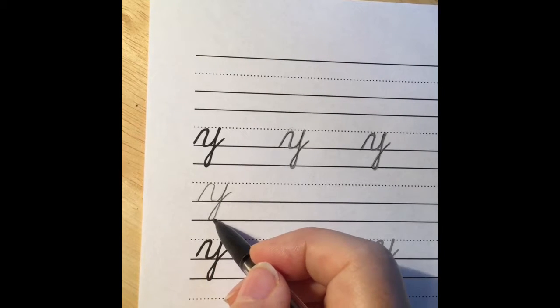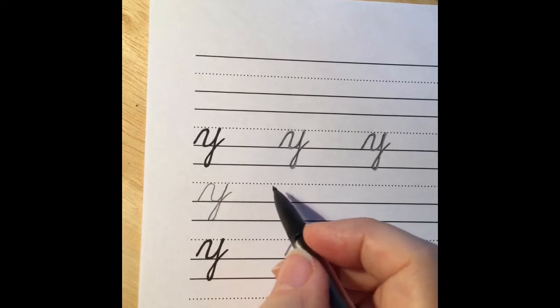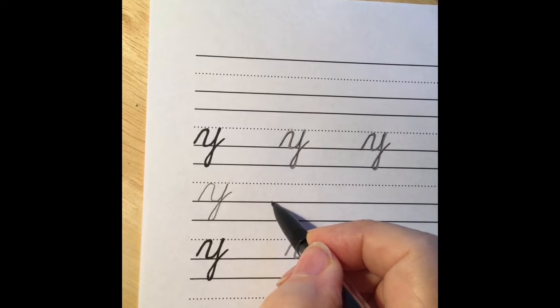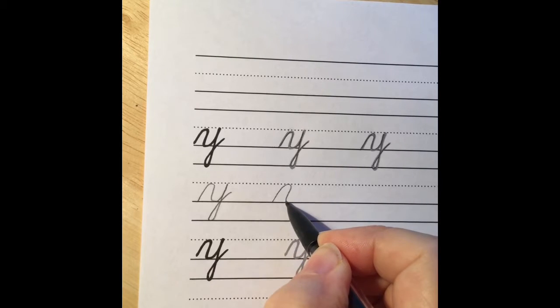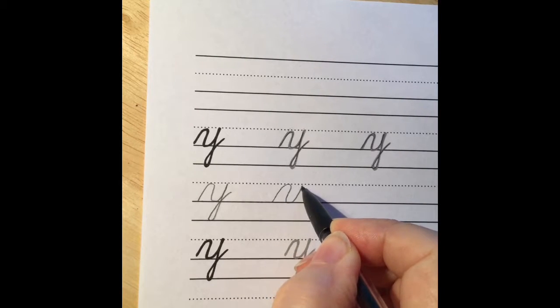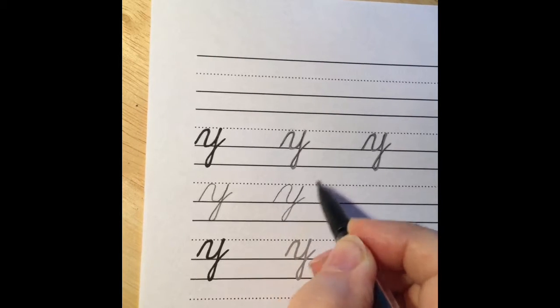Are we touching the descender line? Is our tail straight? Is our loop small? If we like what we've done, we do the same. If we don't like it very well, we try to make the next one more like the model.